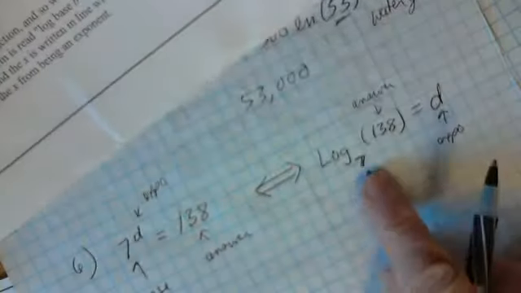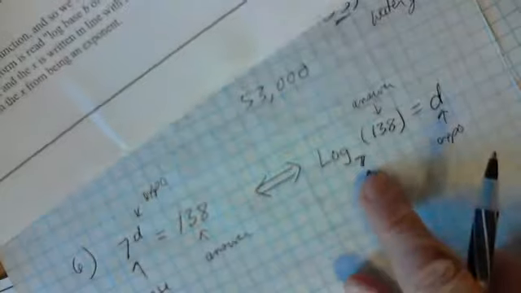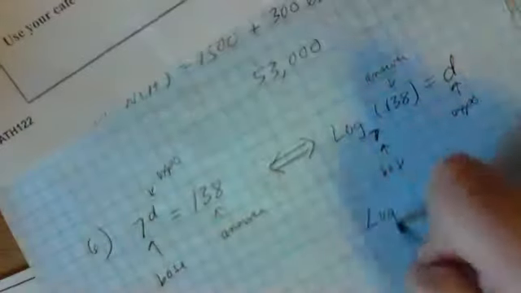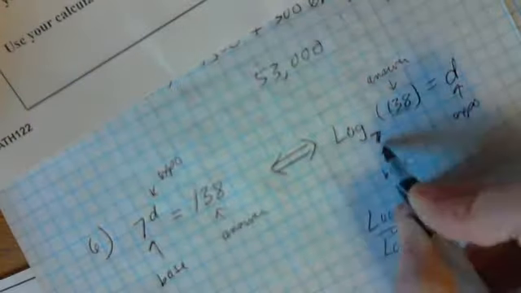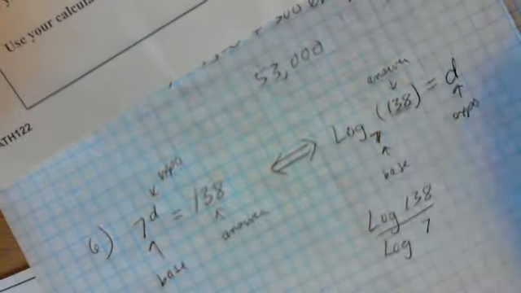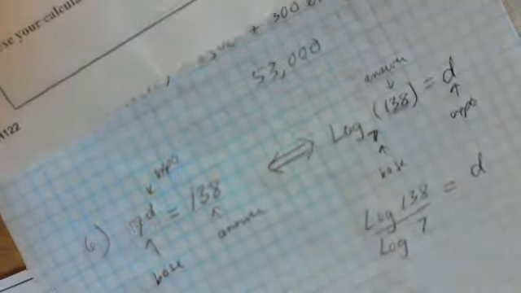But wait a second, our calculator will not take log base 7 of a number. So this is going to be a two-step problem. We're going to need to use that change of base formula. So fortunately, I've got my notes packet handy, and I've got my change of base formula. It's the log of what's in the parentheses divided by the log of the base. And these are both log base 10 then. So that's what I'm going to write out next. Log of the number in here, 138, divided by the log of the base here, 7. And that's going to be our d.